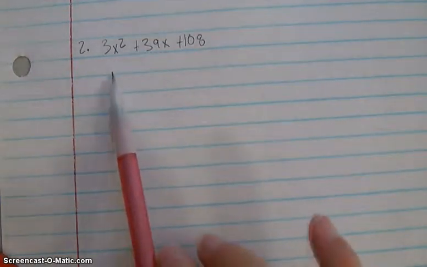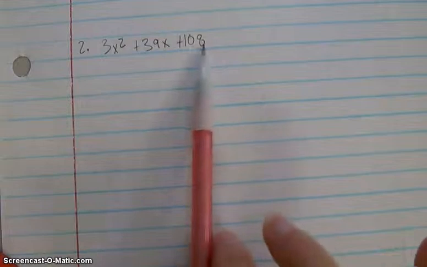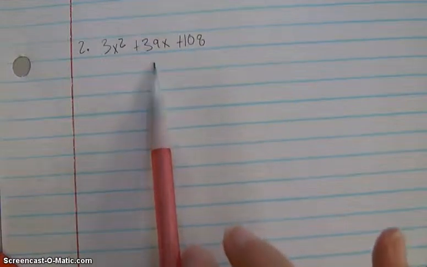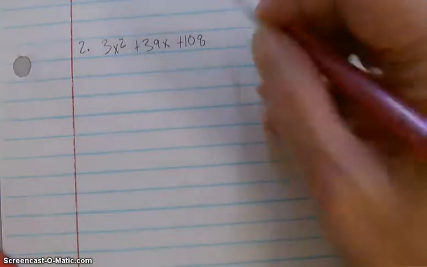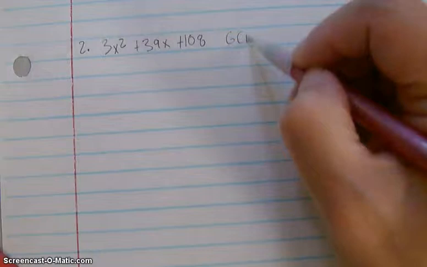Okay, my second example I'm going to look at is 3x squared plus 39x plus 108. So remember, the first step is to see if you have a GCF. So is 3 a factor of 39 and 108? Well, I took 39 divided by 3, and I saw that 13 times 3 gives me 39. And then 108 divided by 3 is 36. So my GCF here is going to be 3.